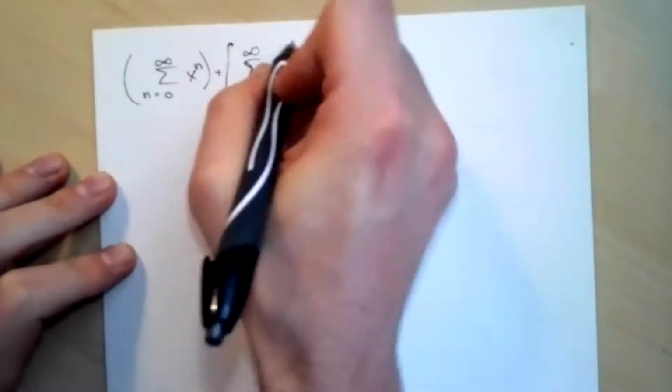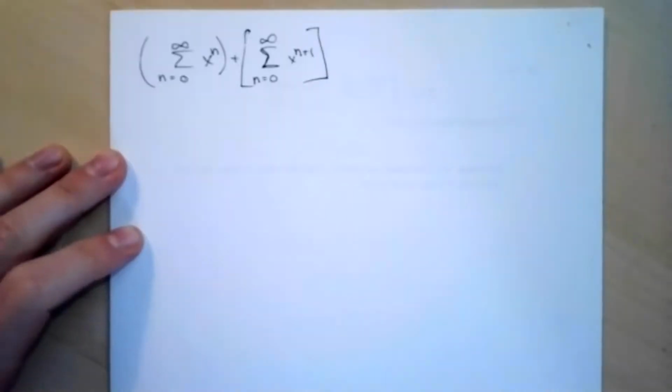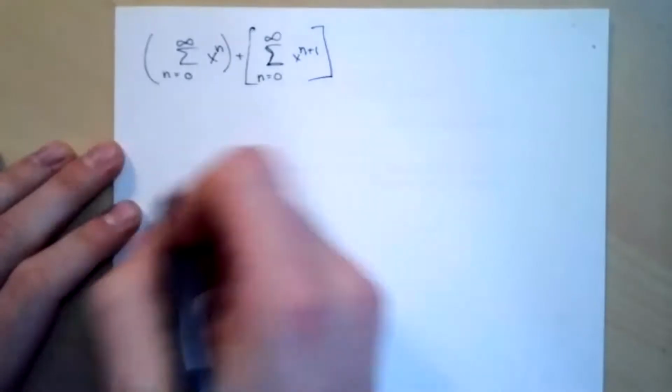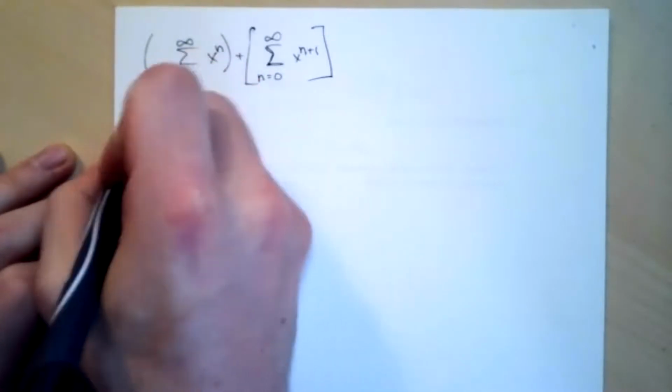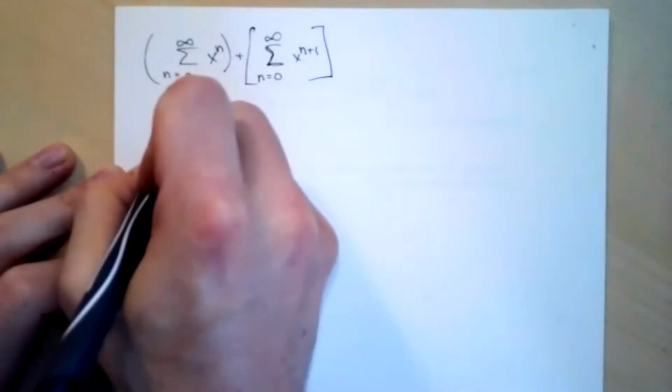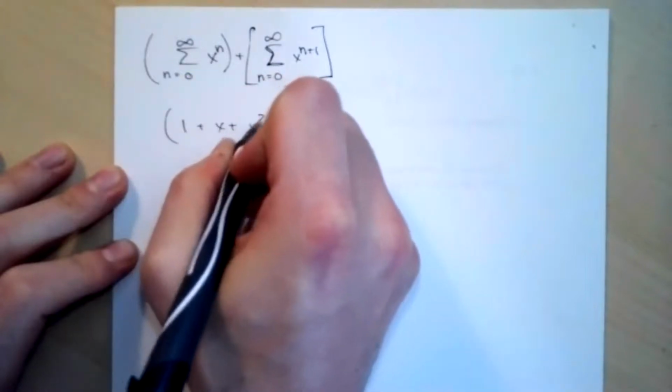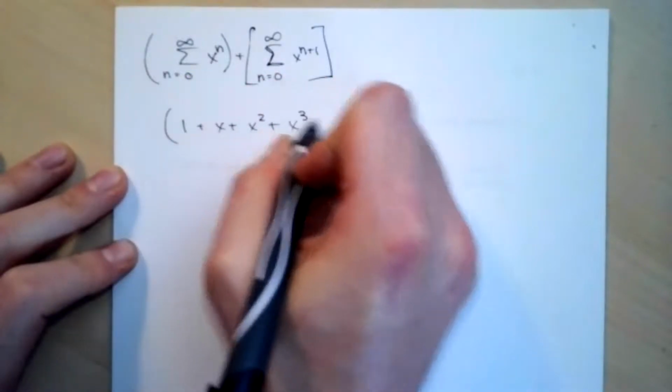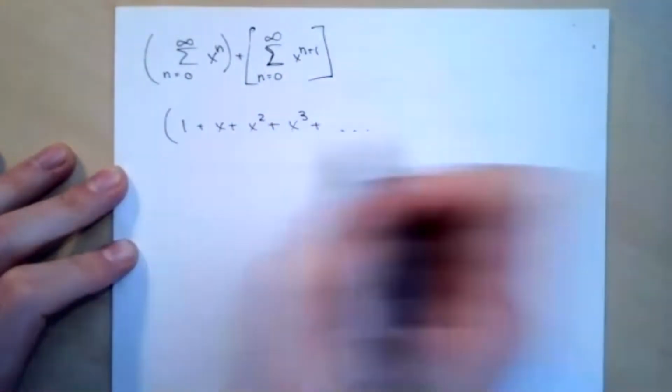We can actually combine these into one sum almost. So I'll put one in parentheses, one in brackets. So in parentheses, what do we have? 1 plus x plus x squared plus x cubed plus all the way up to infinity.